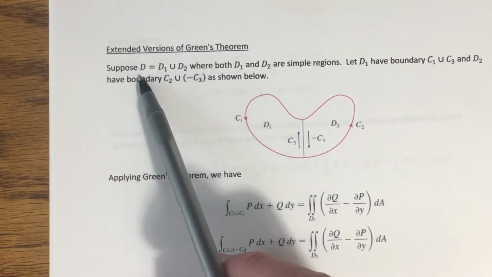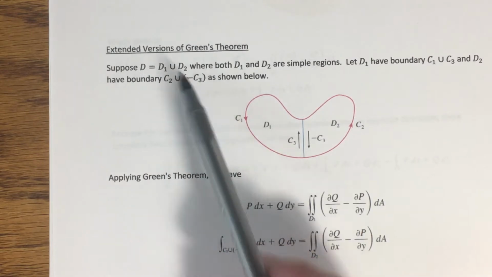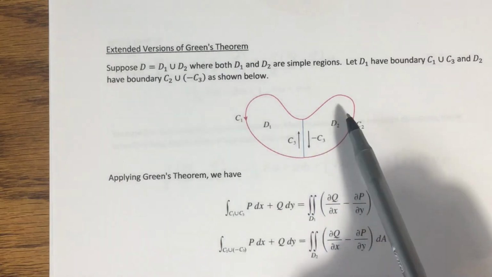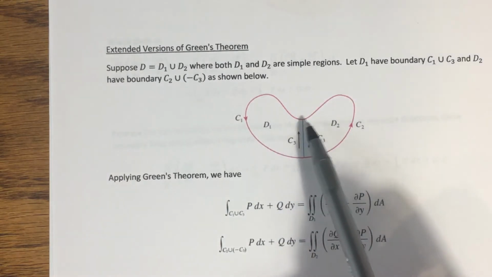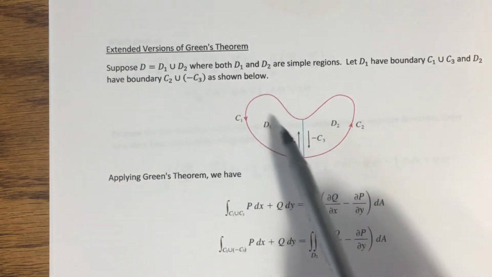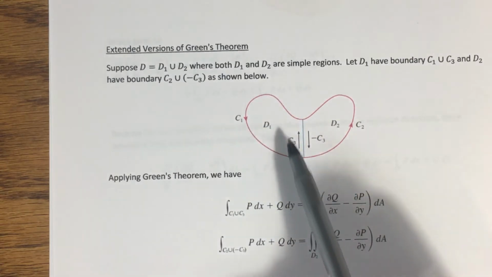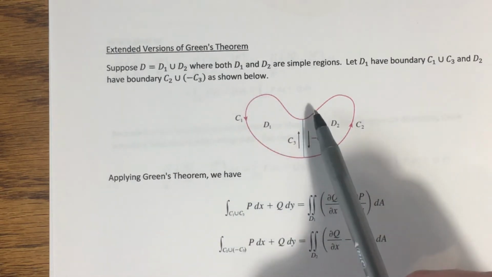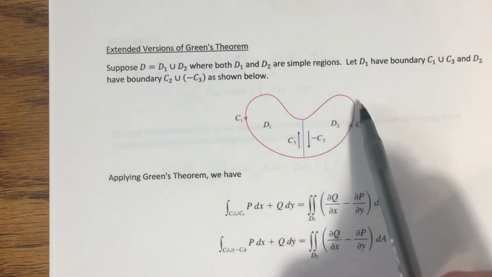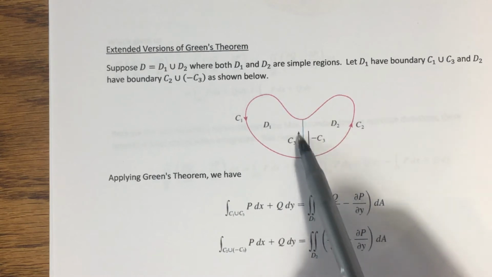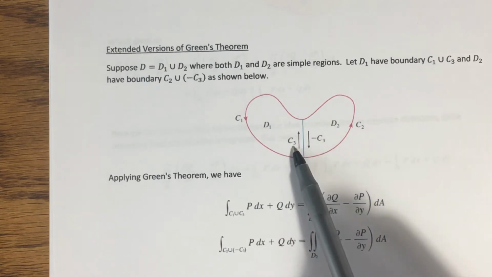Then I can write D as the union of D1 and D2, where those are the two regions that I've cut this thing into. And then my boundary curve, which I'm going to think of as 3 different curves. So there's the curve here in red surrounding D1. There's the curve here in red surrounding, or at least part of D2. And then there's the line that we put through this region D. I'm going to call that C3.